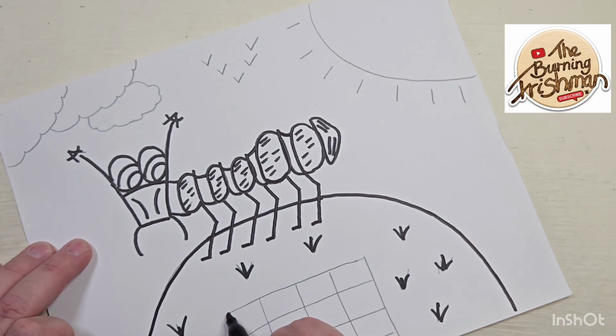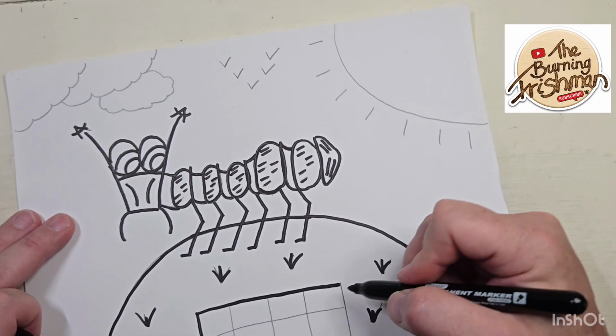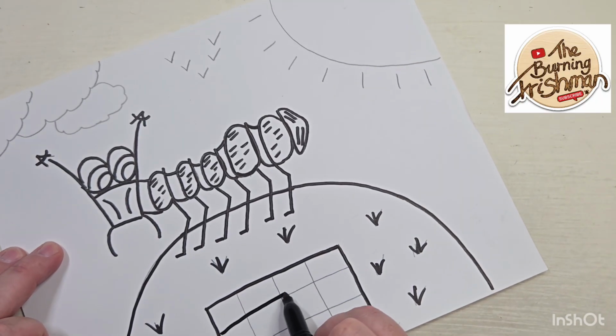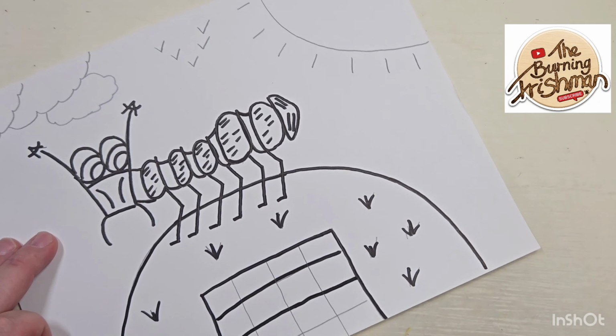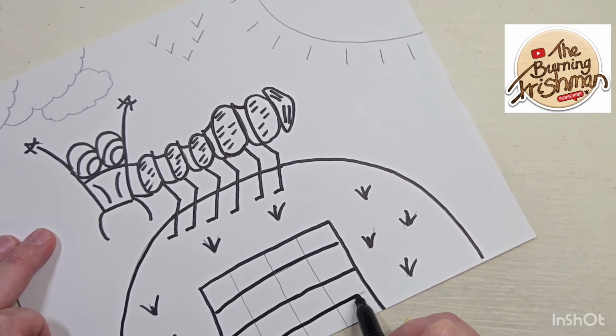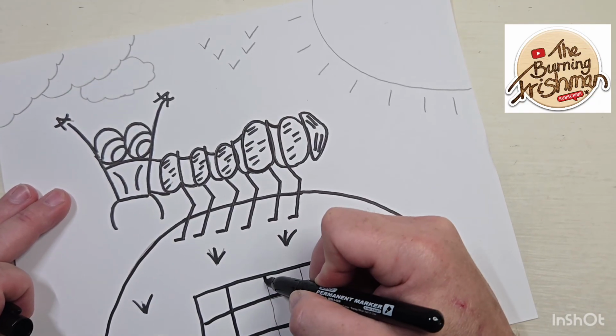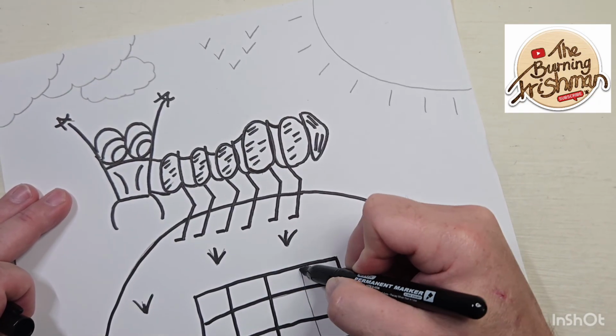So we're going to do our little picnic quilt down here. And you guys can add whatever color you want to any of the ant. I'm going to make my ant red, like a fire ant. But if you want to make him purple, make him purple.